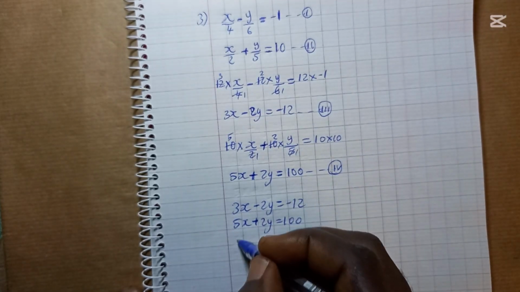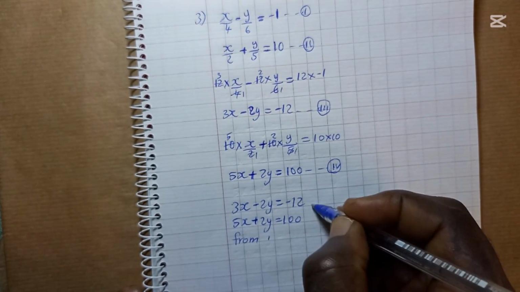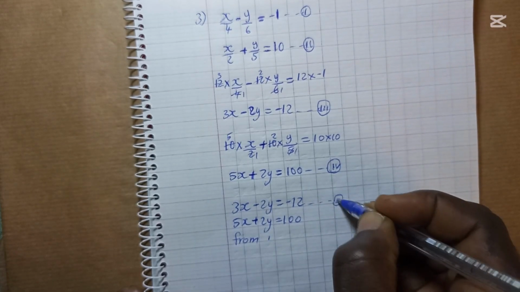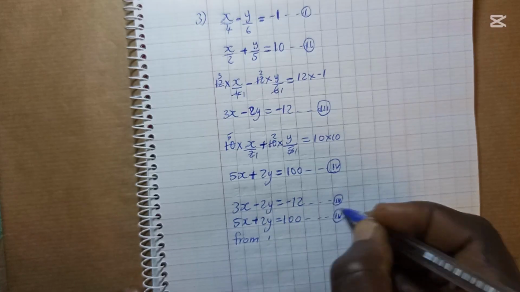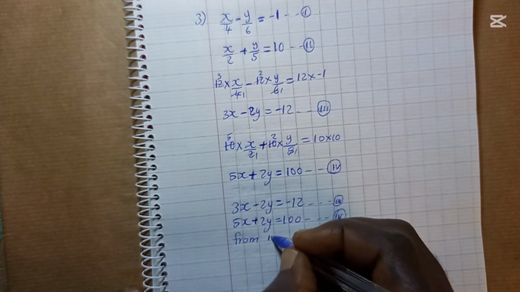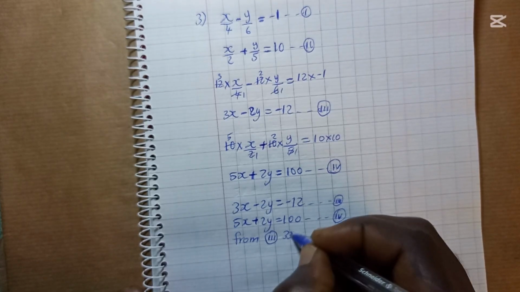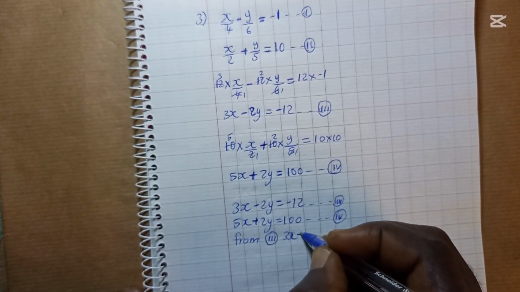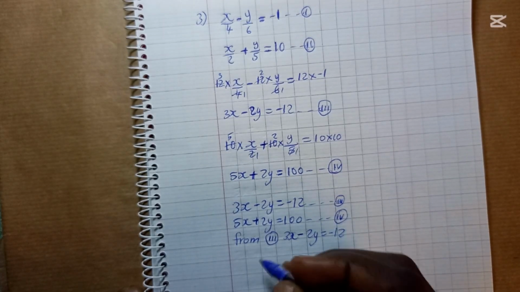So this is equation 3 and equation 4. Now from equation 3, we have that 3x minus 2y is equal to minus 12.